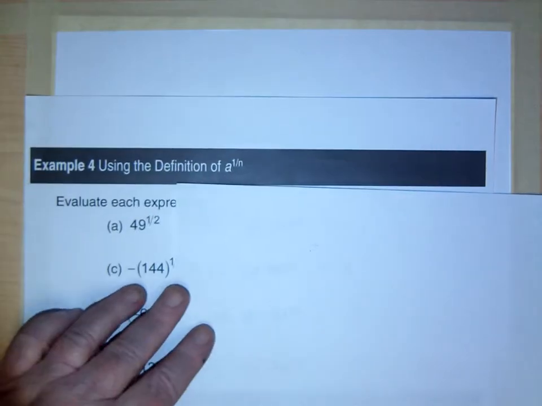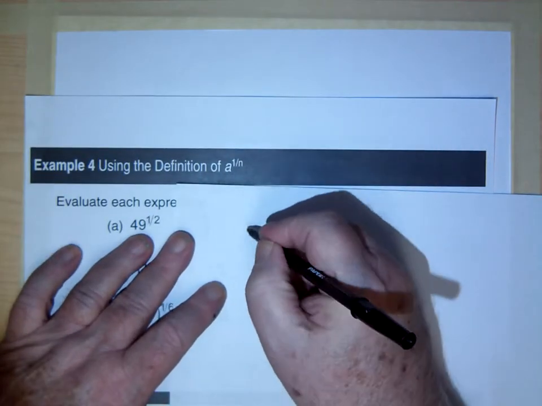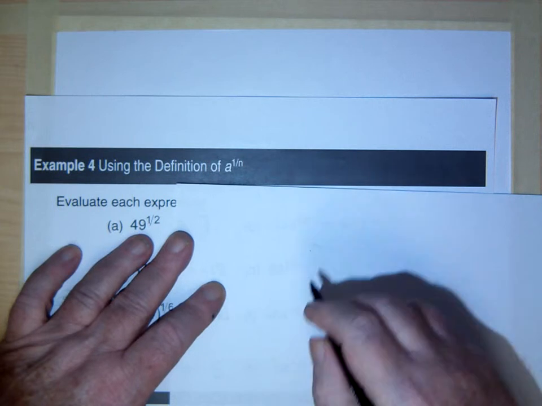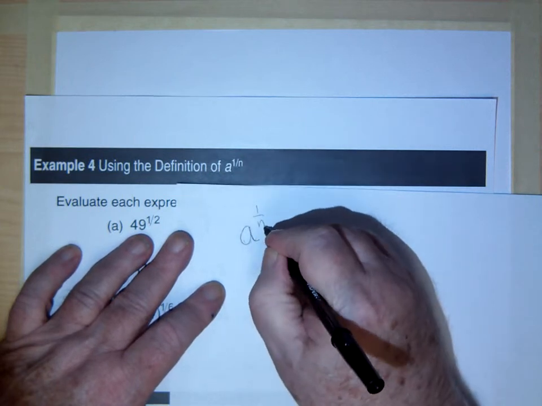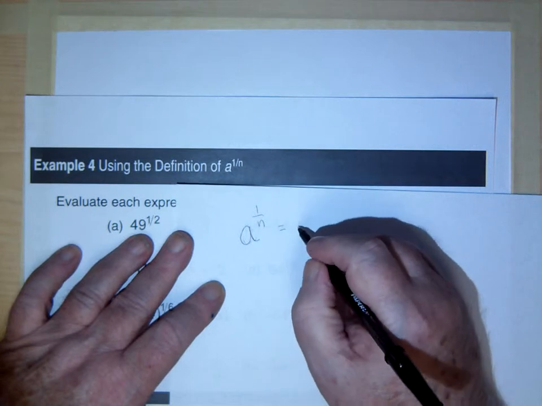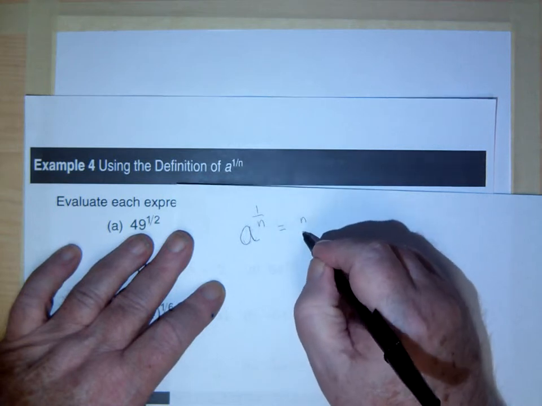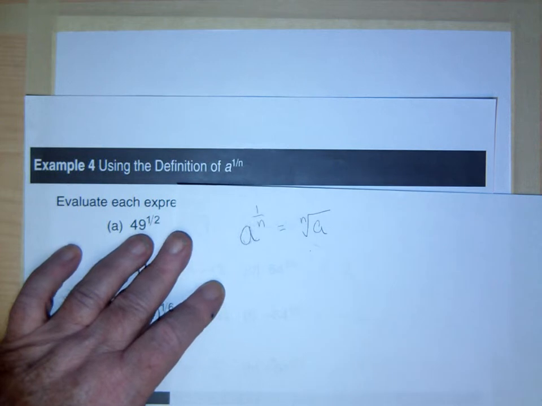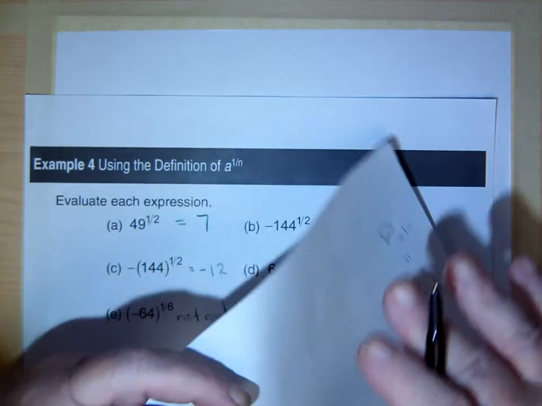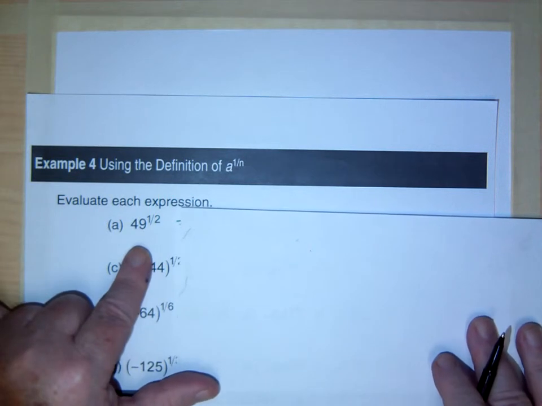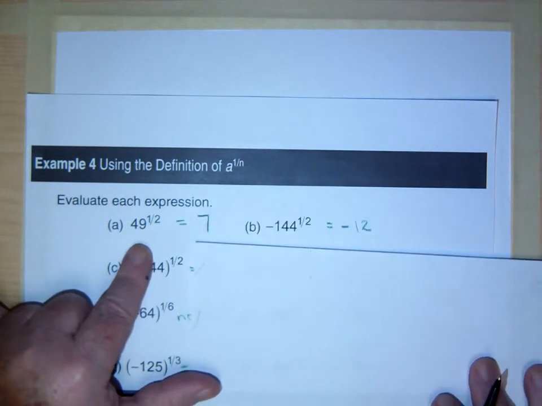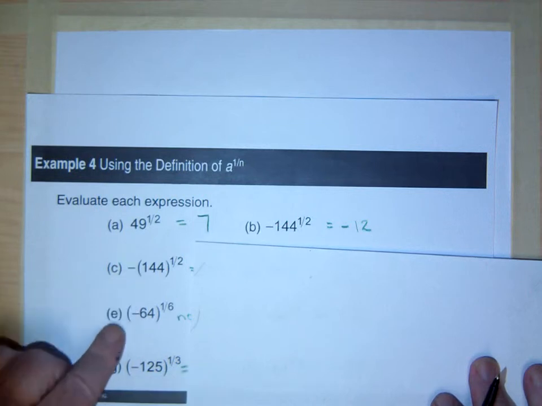Now, when we do a fractional exponent, a to the 1 over n is the nth root of a, and we'll talk more about this as we go on. But here we have 49, so the square root of 49 is going to be a positive 7. That's the principal square root.